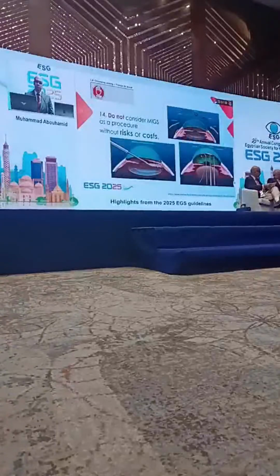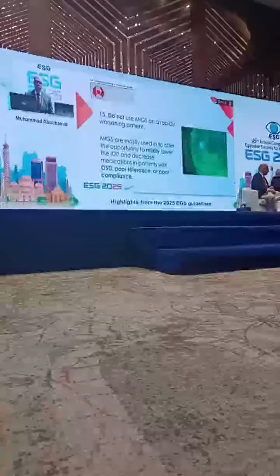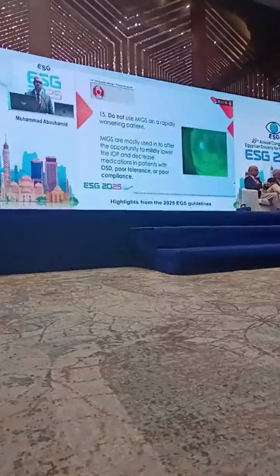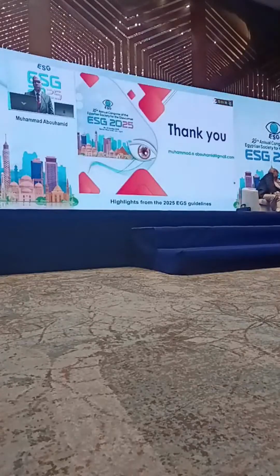Do not consider MIGS as a procedure without considering the risks or the costs. And finally, do not use MIGS on rapidly worsening patients. MIGS in general are best suited for patients who have mild to moderate disease, a bad ocular surface, or compliance or bad tolerance. For more information, please refer to the published guidelines, and thank you for your attention.